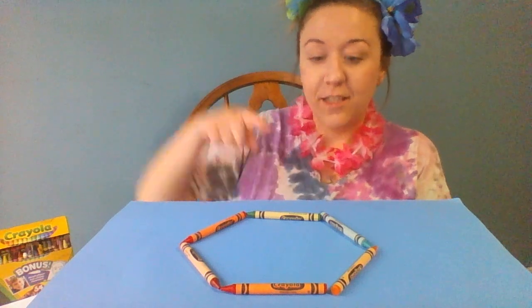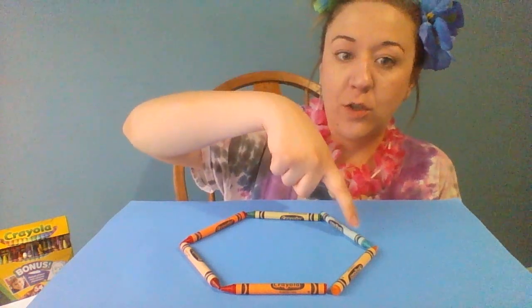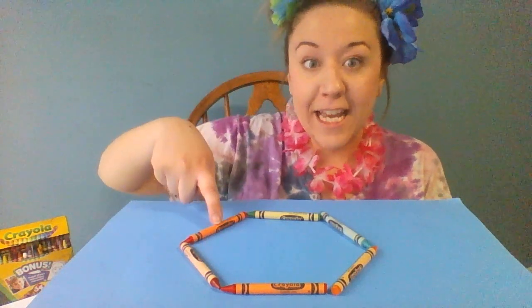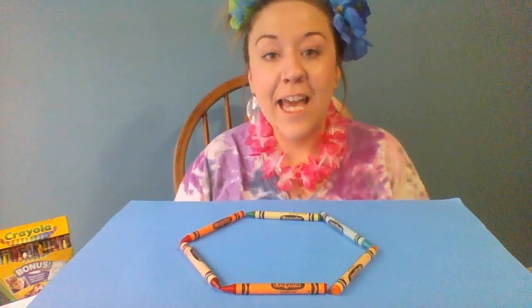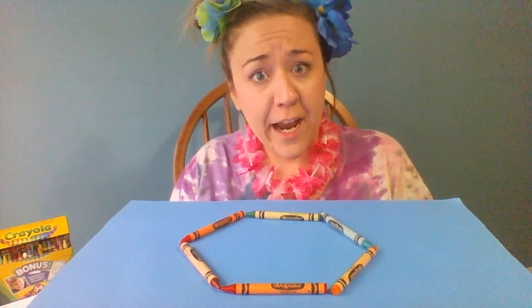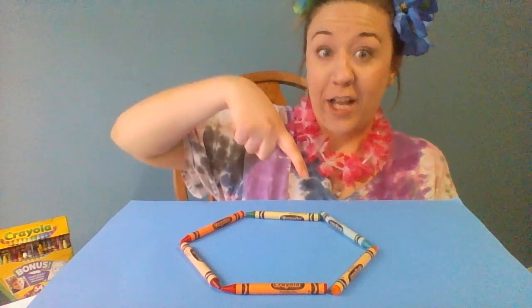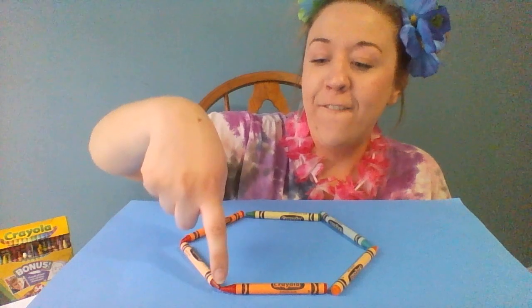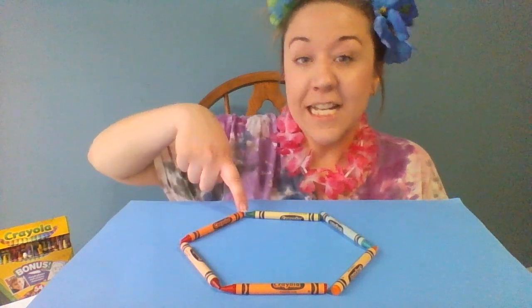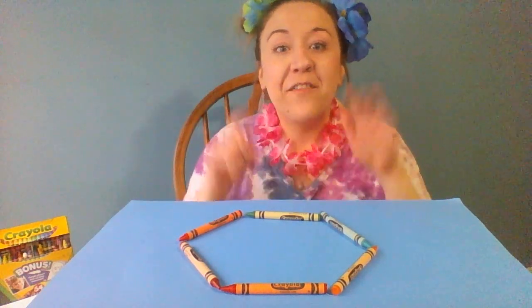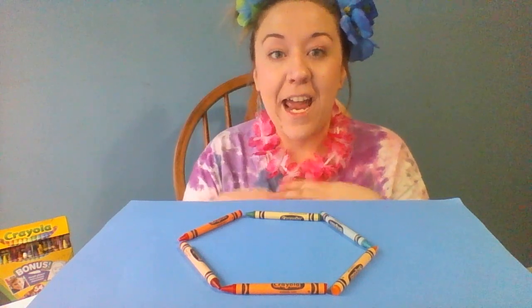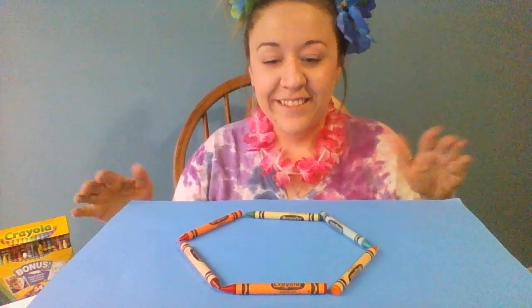Let's count the sides. 1, 2, 3, 4, 5, 6. Hexagons have 6 sides. How many corners or vertices do they have? Let's count them. 1, 2, 3, 4, 5, 6. That's right, we have 6 corners and 6 sides. That makes a hexagon.